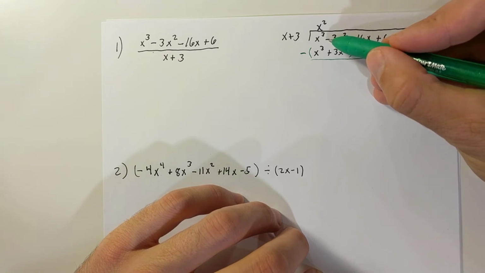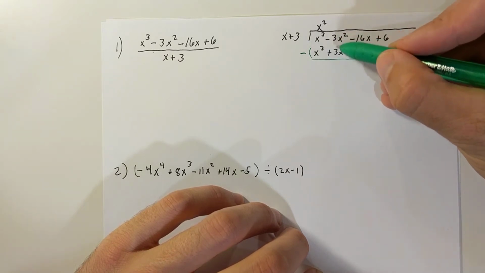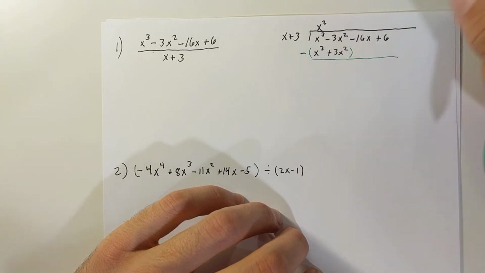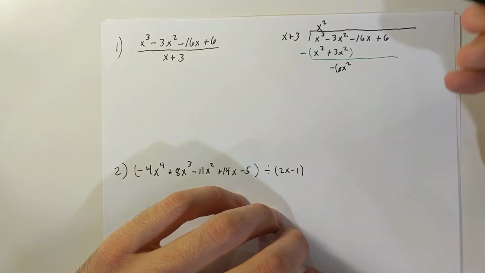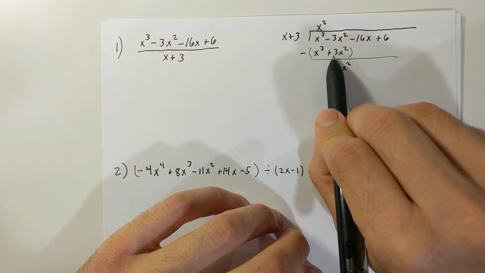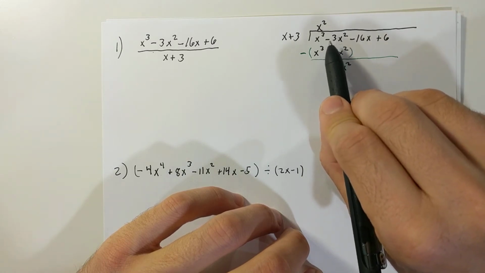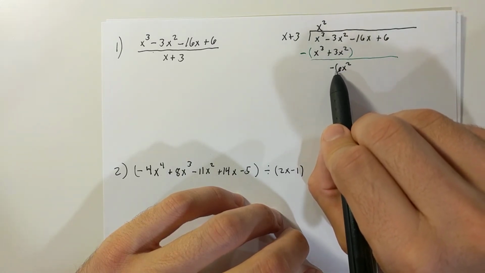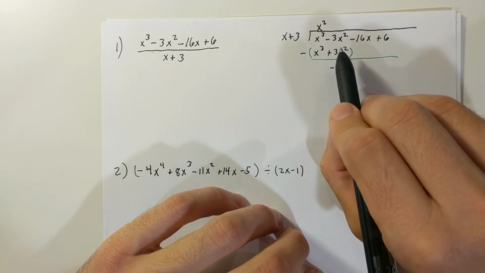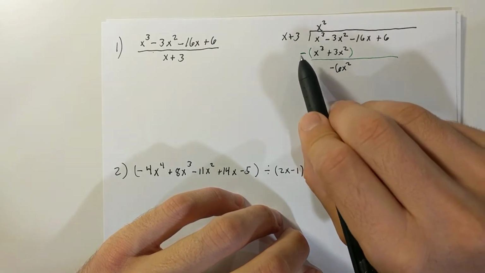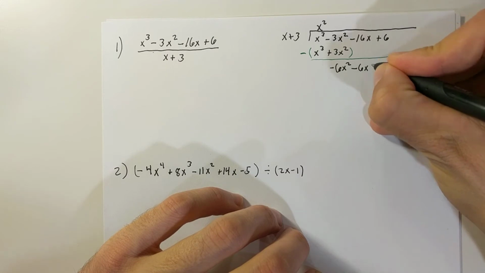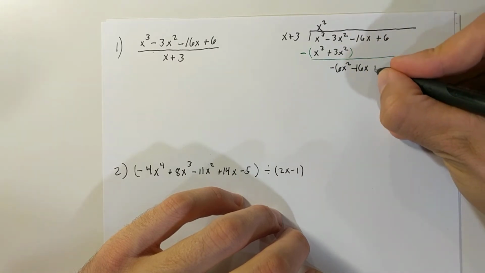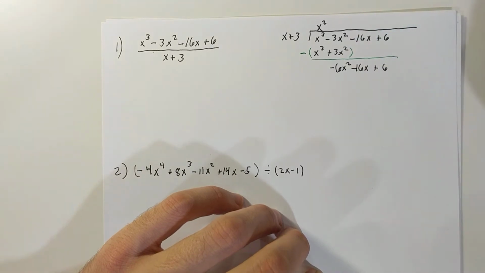But notice, this is a negative 3, minus 3. Well, a negative 3 minus 3 is a negative 6x squared. So be careful and be sure to distribute this negative here so that you remember negative 3 minus a positive 3 makes a negative 6x squared. This is by far the most common mistake, not distributing the subtraction correctly. But just like long division, we then just bring everything else down. So there's a 16x and a 6. And that's pretty much it. We just do this over and over again.